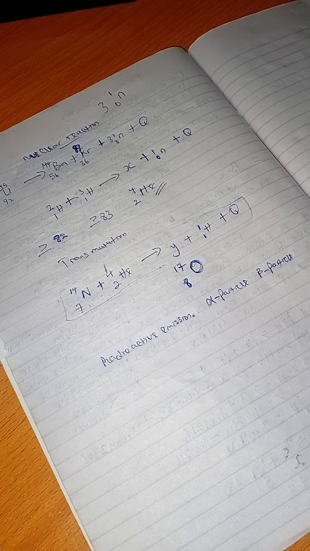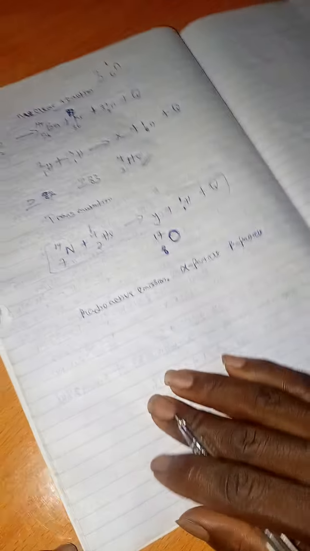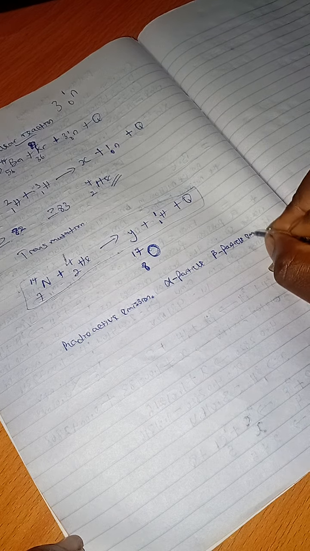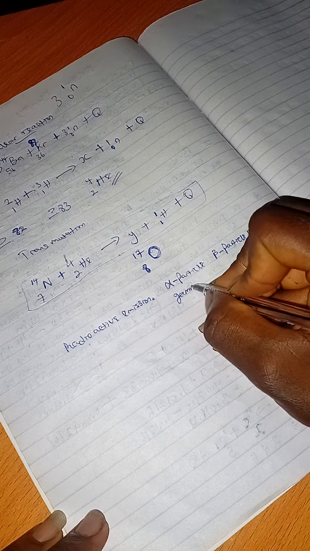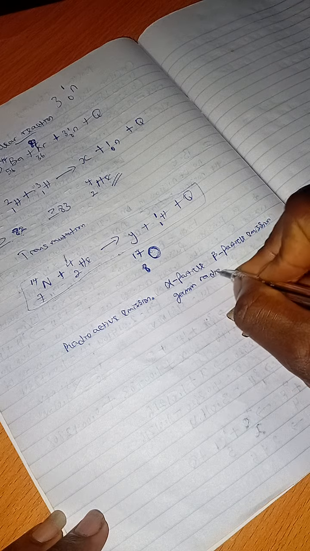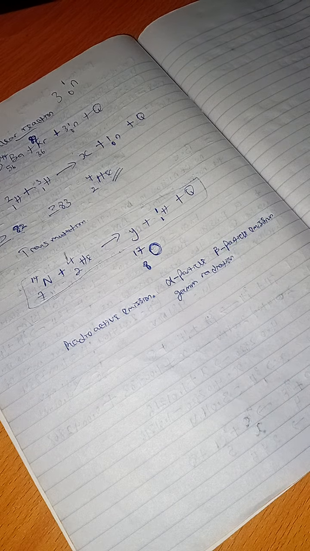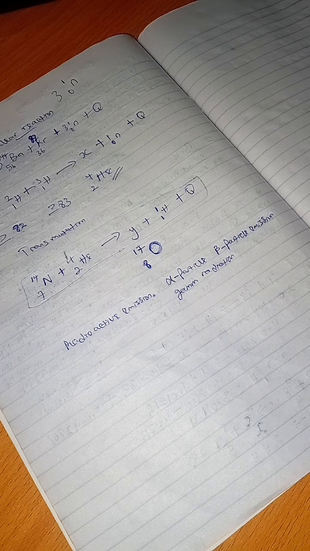We have the alpha particle emission, we have the beta particle emission, and we have the gamma radiation, gamma emission. These two are particles, while gamma is not a particle, it's a radiation. Well, I don't think I see that in the slide. That's just from my secondary school notes.